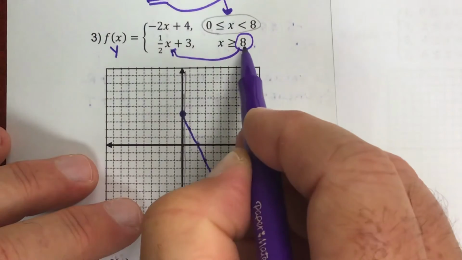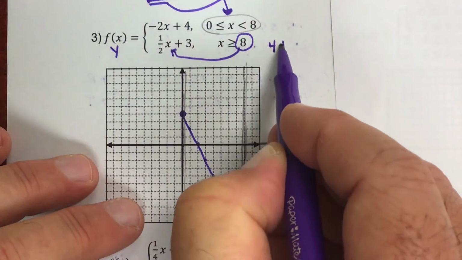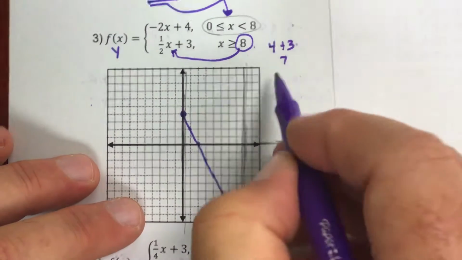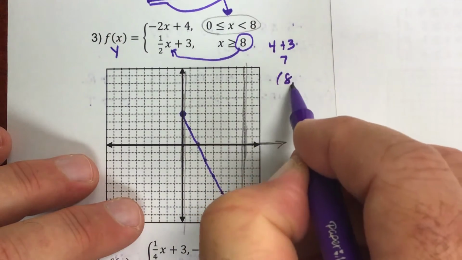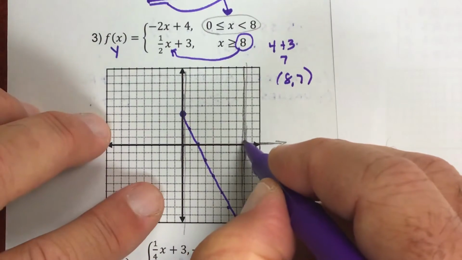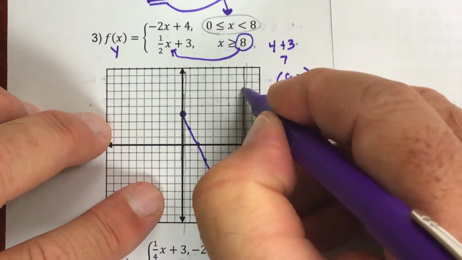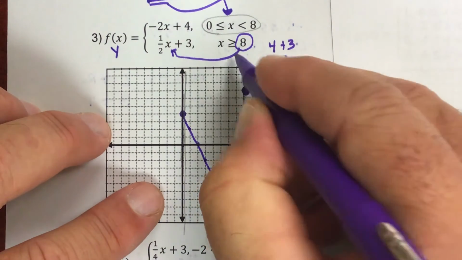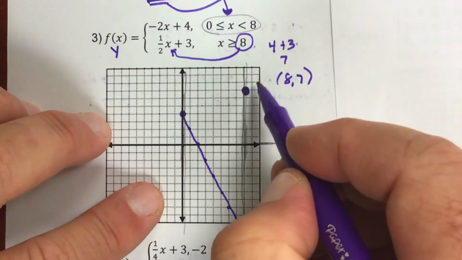So what's half of 8? Half of 8 is 4. 4 plus 3 is 7. So that means that when x is 8, y is 7. So that's the point 8, 7. So I'm at 8 and I go up 7. 1, 2, 3, 4, 5, 6, 7. And I put a solid dot because it's or equal to. And now I can go from there.